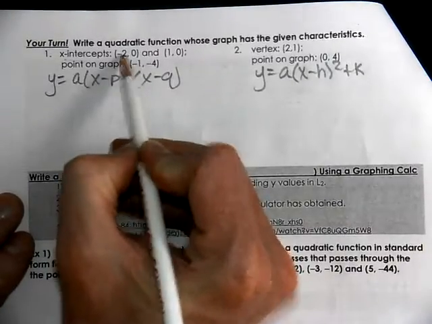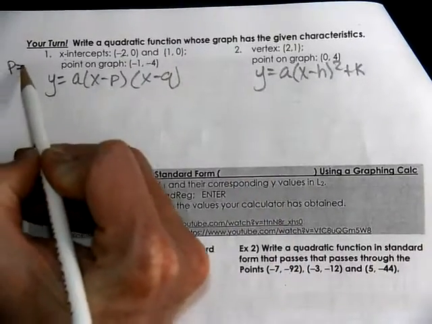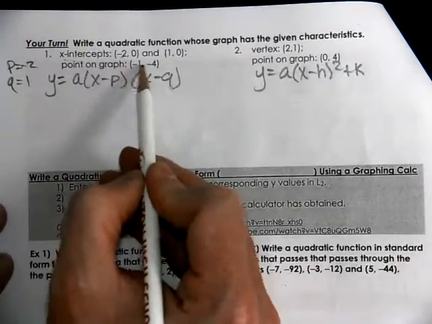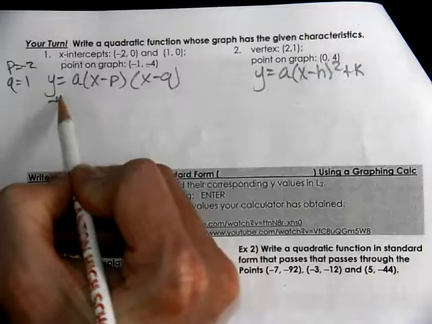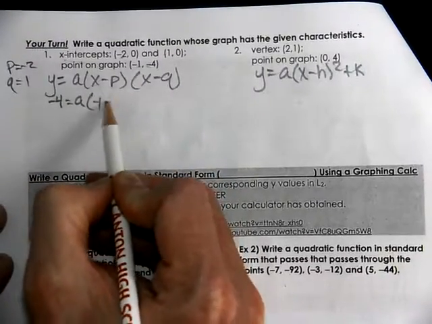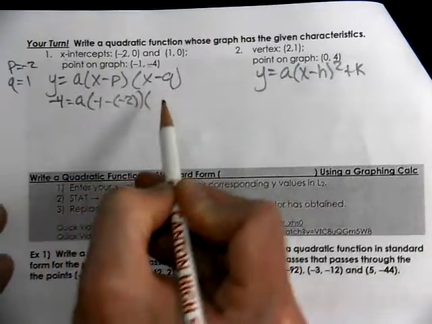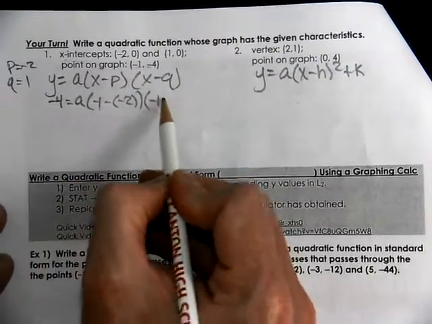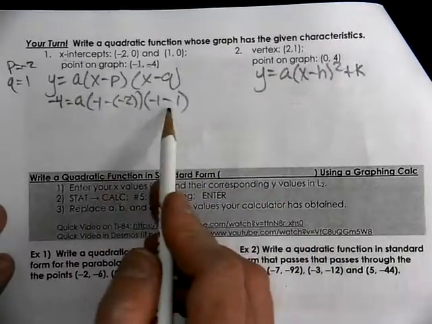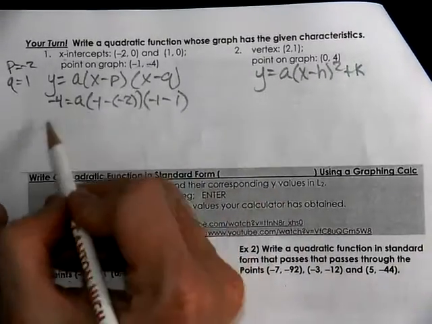So we have our p and the q. I know my p value is -2, my q value is 1, my x and y. So my y is -4, my x is -1, minus a -2, my x was -1, minus 1. Now I have one equation with one unknown.